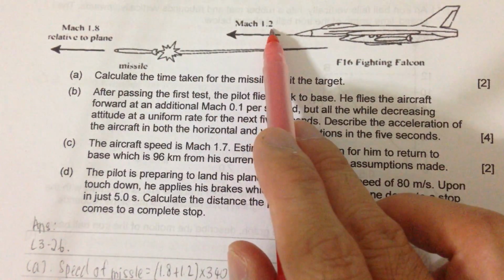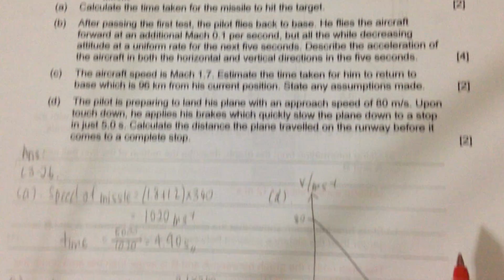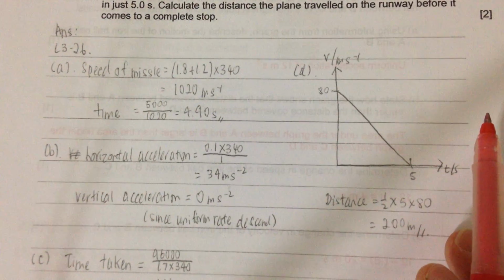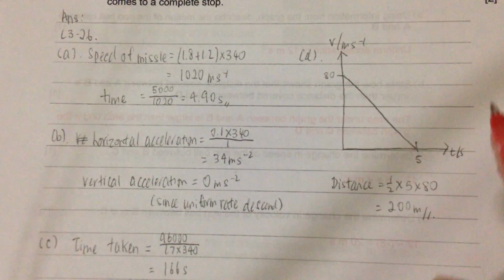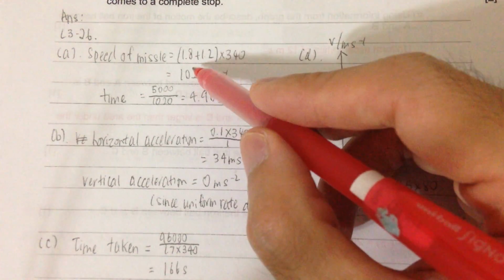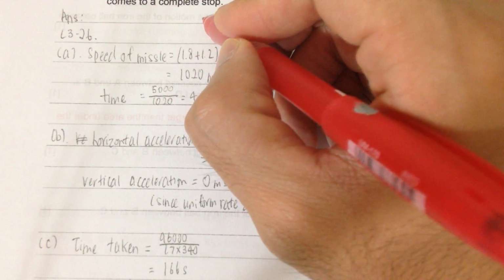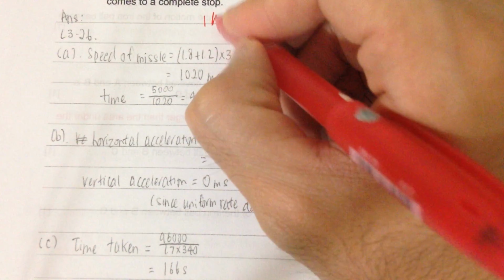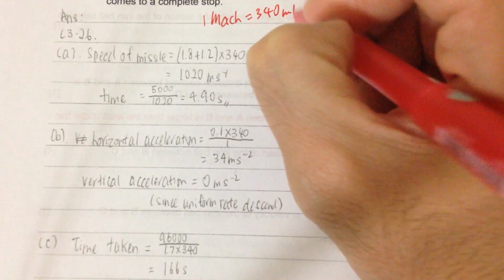actually the missile has a total speed of 1.8 plus 1.2. Alright. So in the first question, you realize that I actually add 1.8 and 1.2 to solve for the time taken. So the first thing you need to know before we carry on is what Mach means. 1 Mach is equivalent to 340 meters per second.